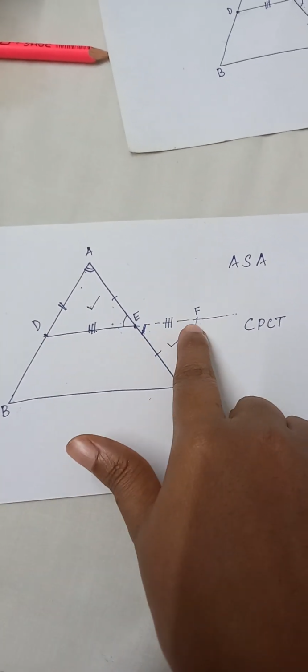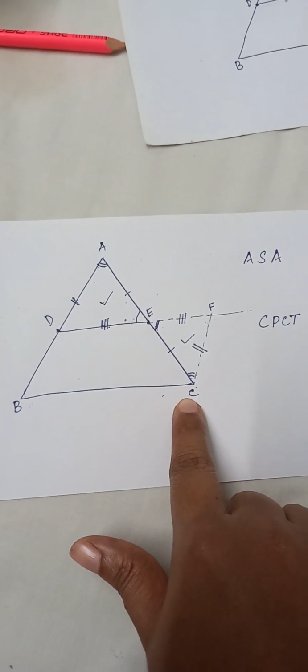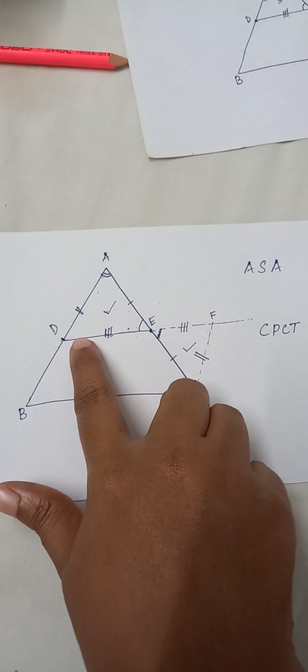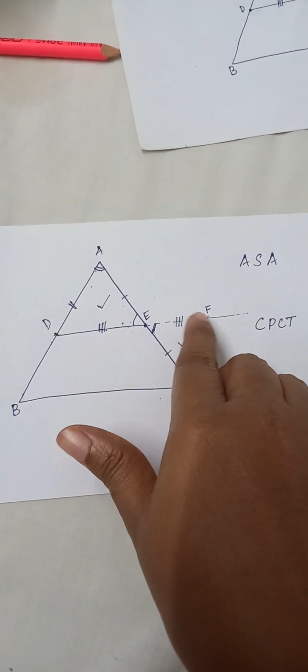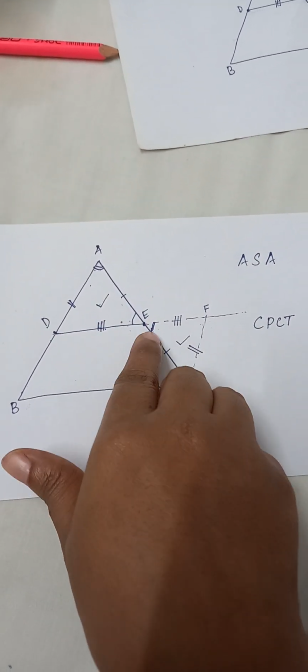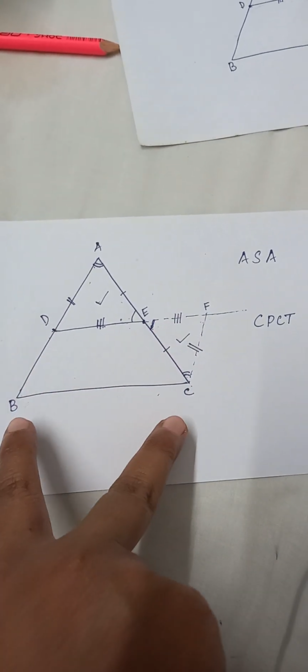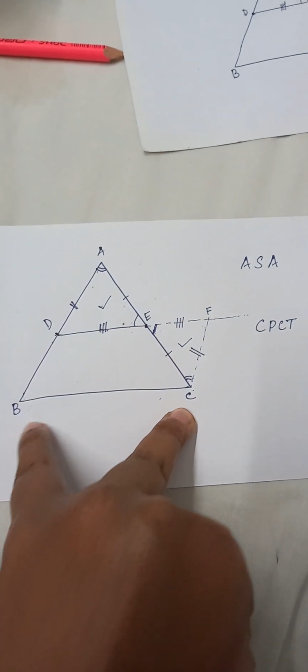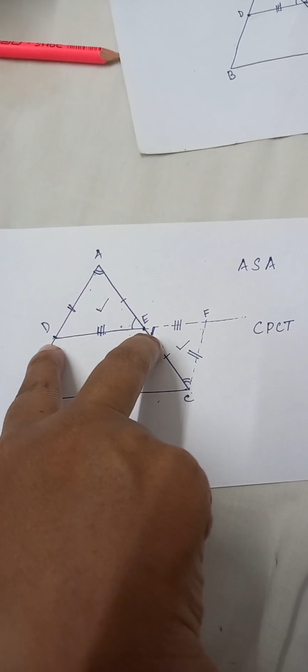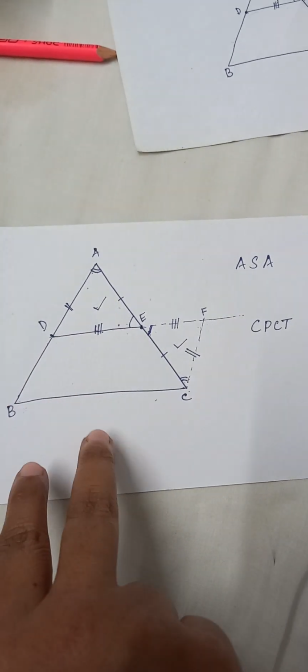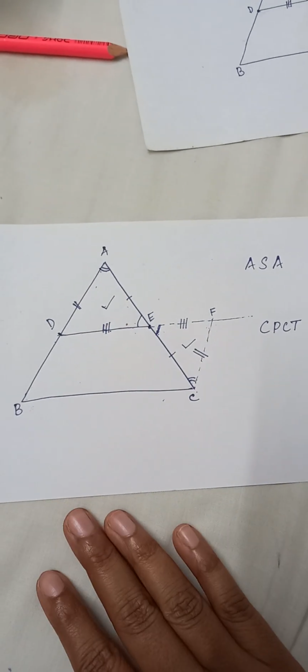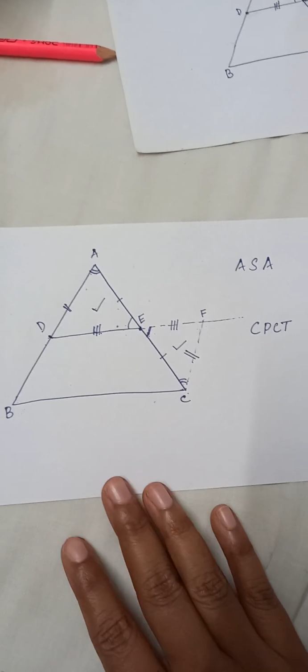DF and BC are equal and parallel. Also DE is equal to EF, so DE will be half of DF, so we can conclude that BC is twice that of DE, or DE is half that of BC, which is our theorem.